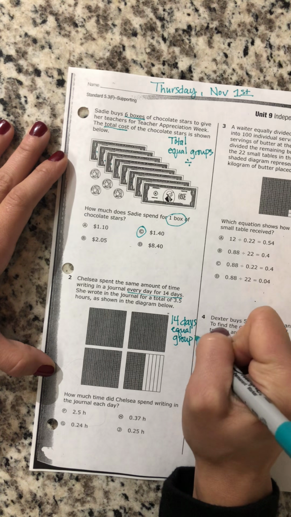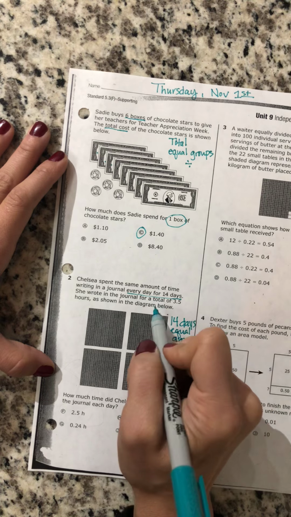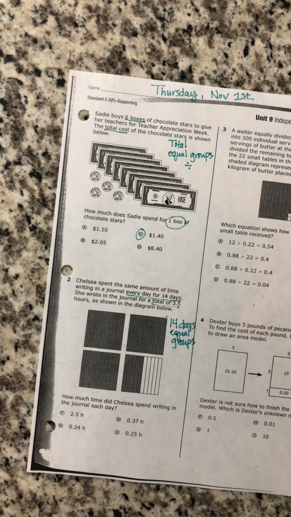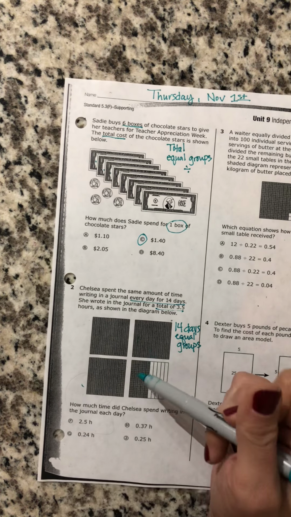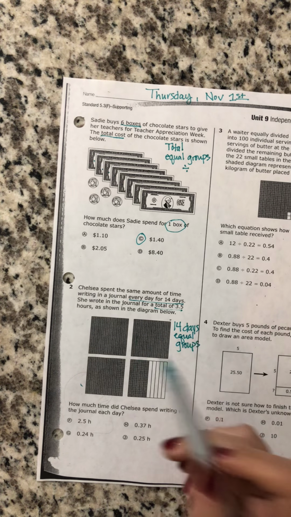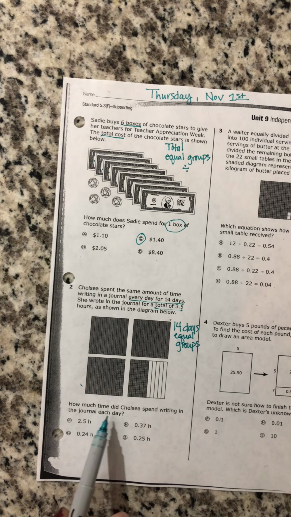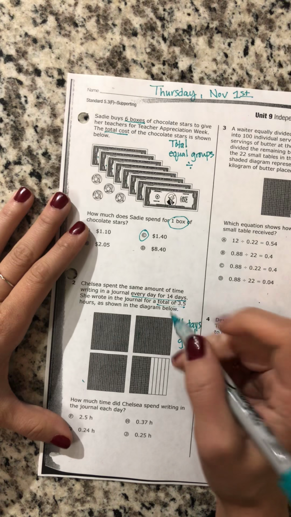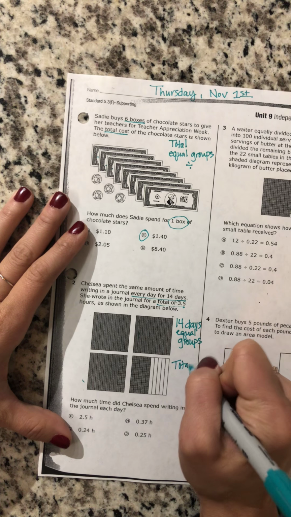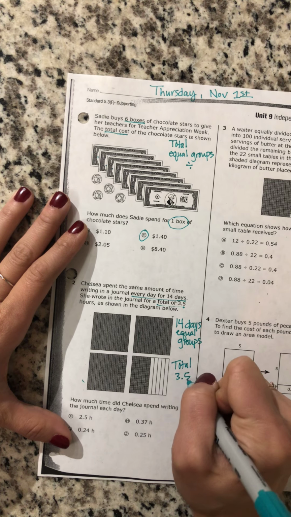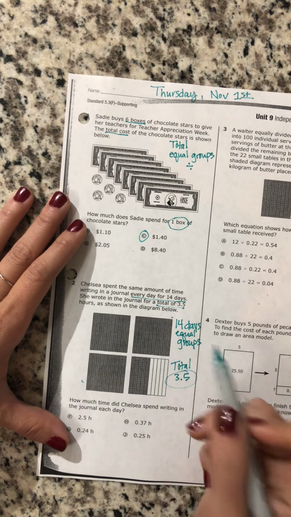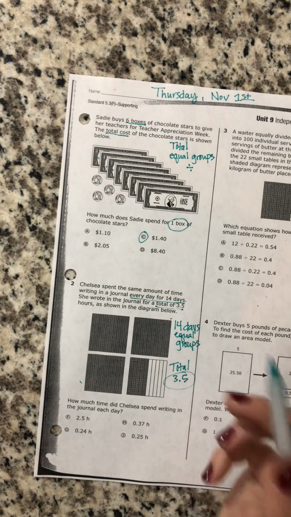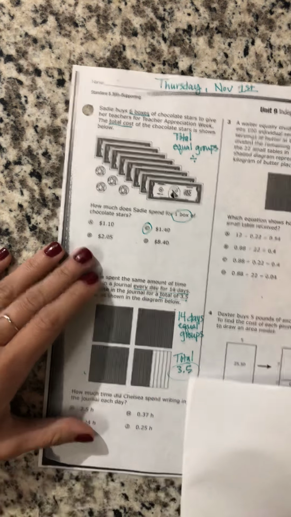Okay. She wrote in the journal for a total of 3 5/10 hours, as shown in the diagram below. So we have 1 whole, 2 wholes, 3 wholes, and then we have 5/10. Does that make sense? How much time did Chelsea spend writing in the journal each day? So my total is 3 5/10. So this would be my dividend because I'm dividing that up into my 14 days, and this would be my divisor. So let's go ahead and do this.